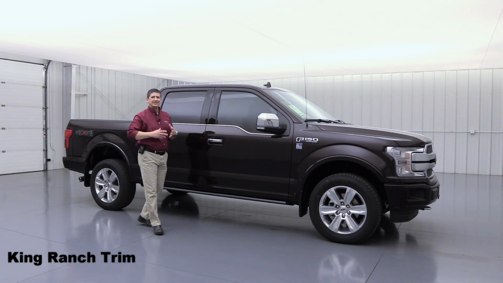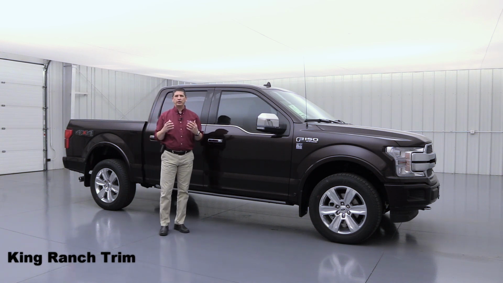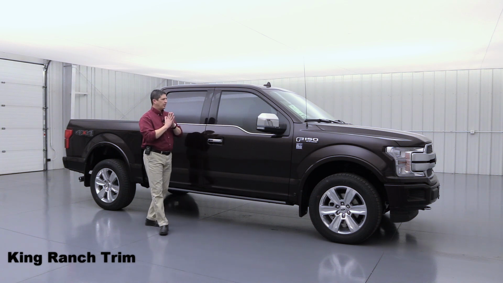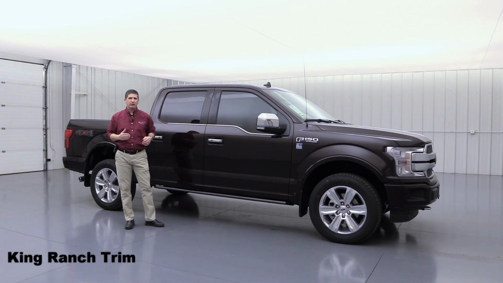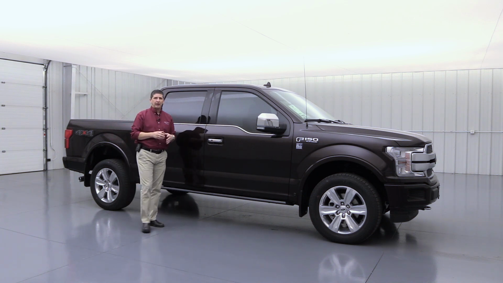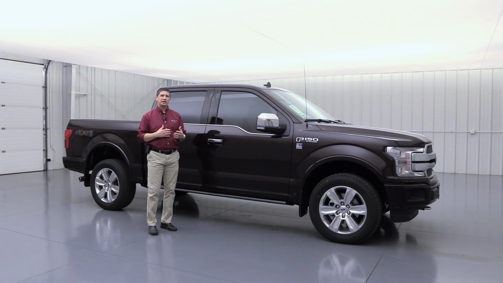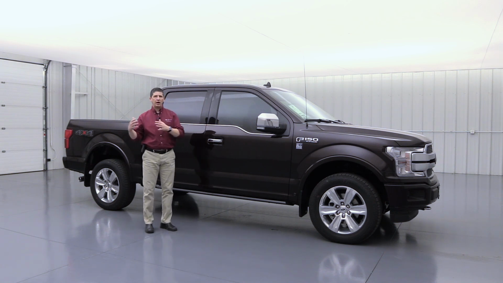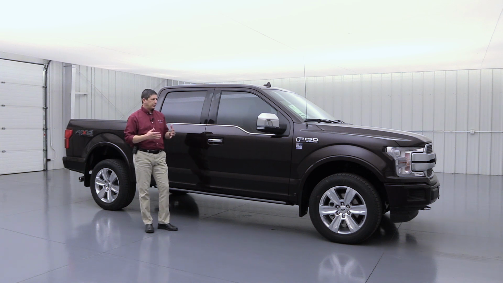So now we're going to get into these next 3 trims, which are your luxury trims. If you're looking for a premium luxury truck trim, the King Ranch, Platinum, and Limited are the 3 you might want to look at. And I've had a lot of questions between them. I've had people asking me different things about the different trims and how they separate from each other. So let's go through those.